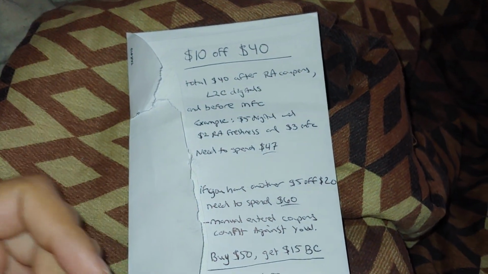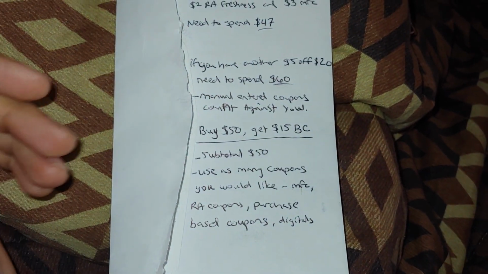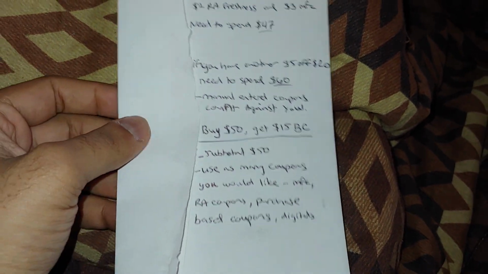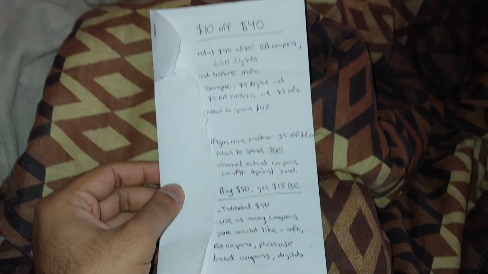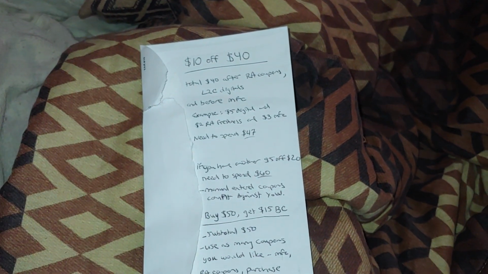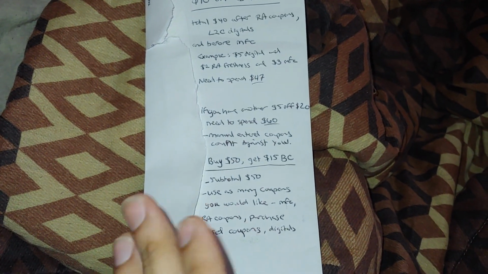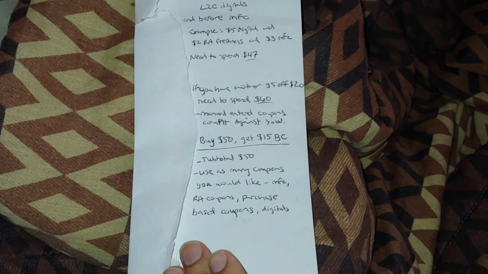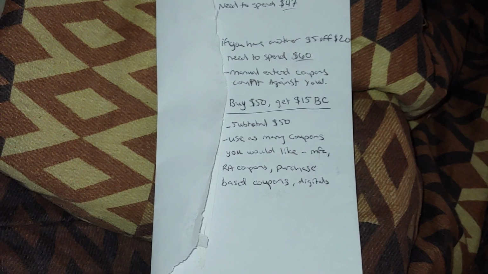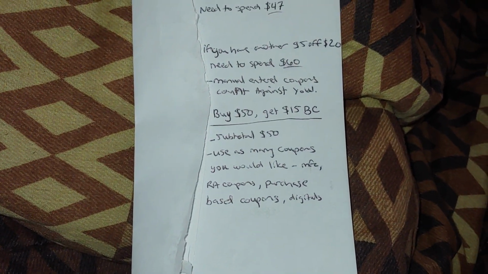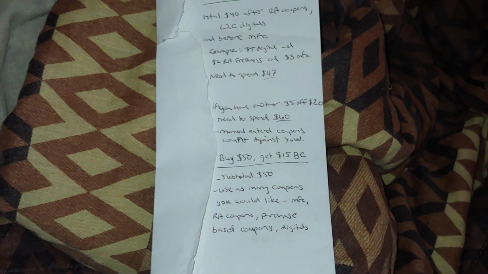I know people like their dollar offs more because that's lower out of pocket, and this one is earning bonus cash, so you just spend a little bit more. But both coupons have their advantages and disadvantages. As you guys can see, that one you can lower out of pocket, but you need to account for the digitals and Rite Aid coupons and manually entered coupons. And then over here, you're gonna have a little bit higher out of pocket, but you can use as many coupons and stuff as you like, and you can lower your out of pocket significantly. So that's how this works.